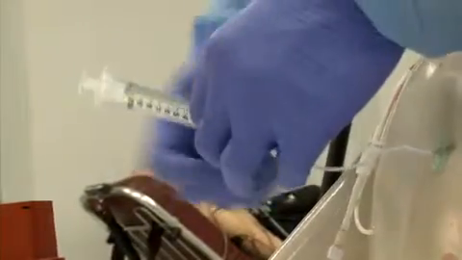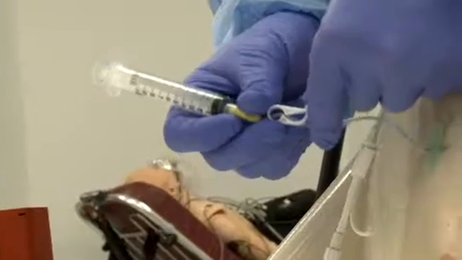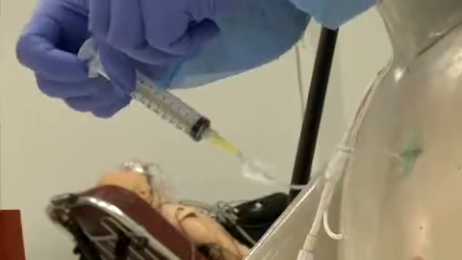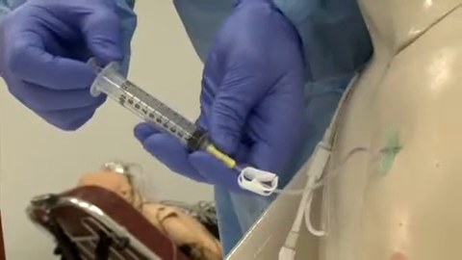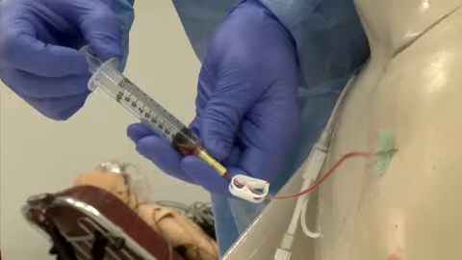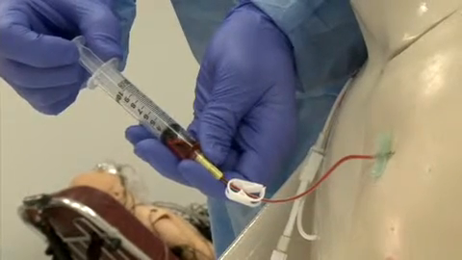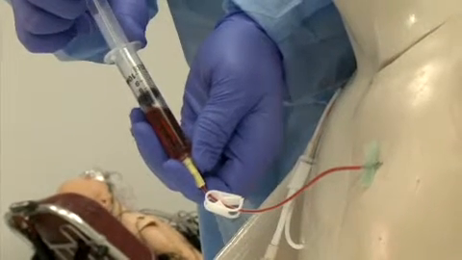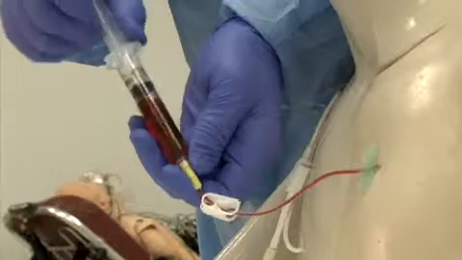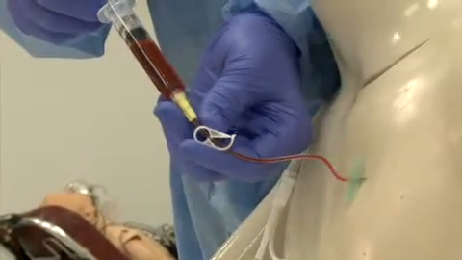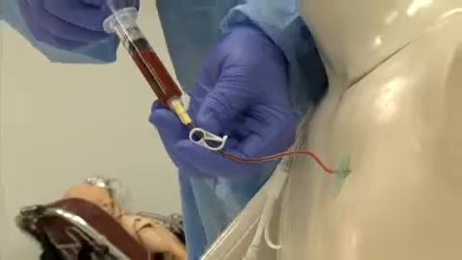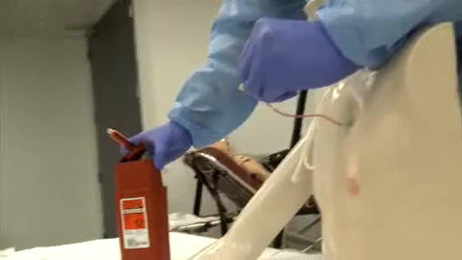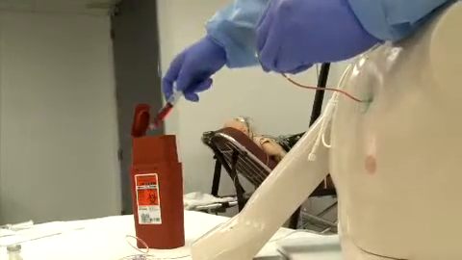Open the clamp and withdraw 5 to 8 cc's of blood, then re-clamp and close the catheter. Remove the syringe and discard safely. Then attach the saline-filled syringe.